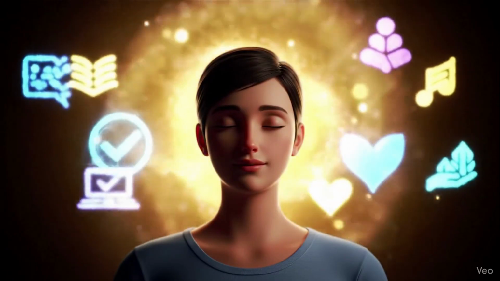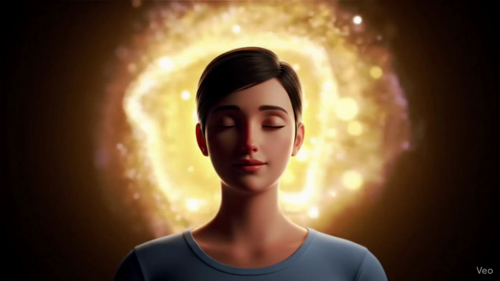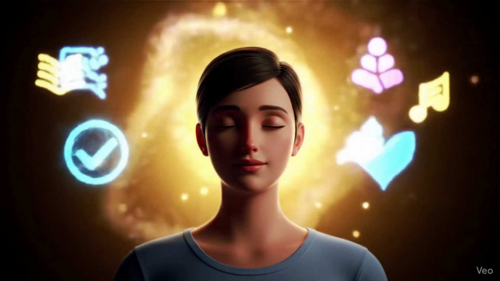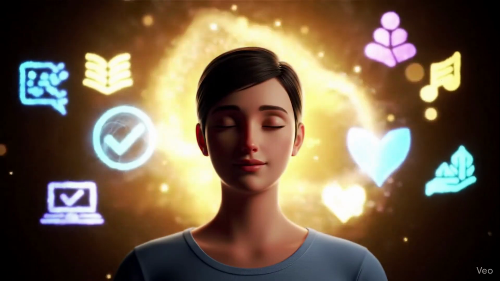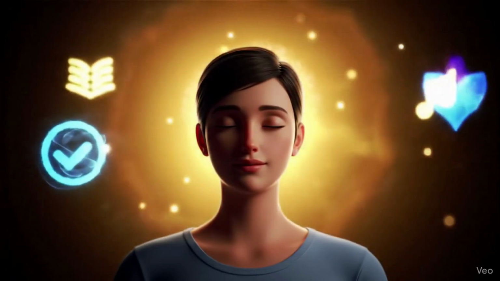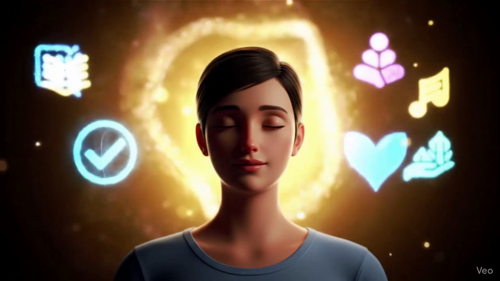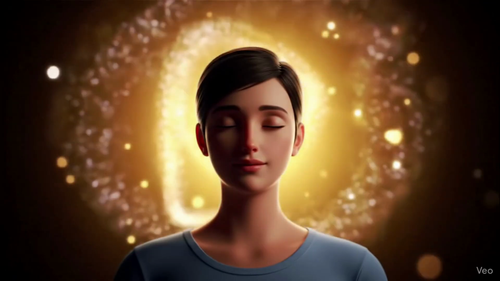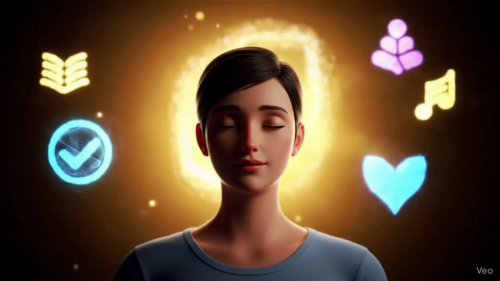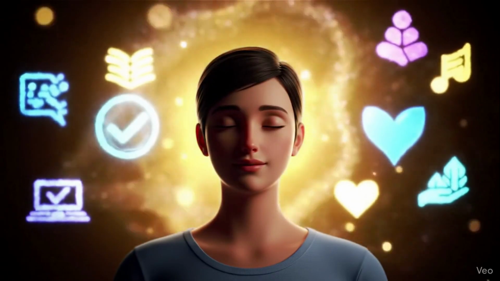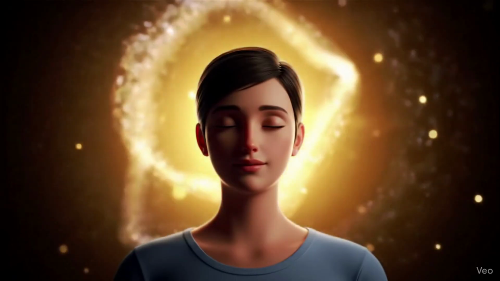So, what's the solution? Use neutral or progressive statements. For example, instead of I am confident, say, I am becoming more confident every day. Instead of I am wealthy, say, money is beginning to flow toward me in new ways. Feels easier, less resistance. Exactly. And the subconscious loves consistency. Small, believable steps repeated daily beat forced affirmations repeated with doubt.